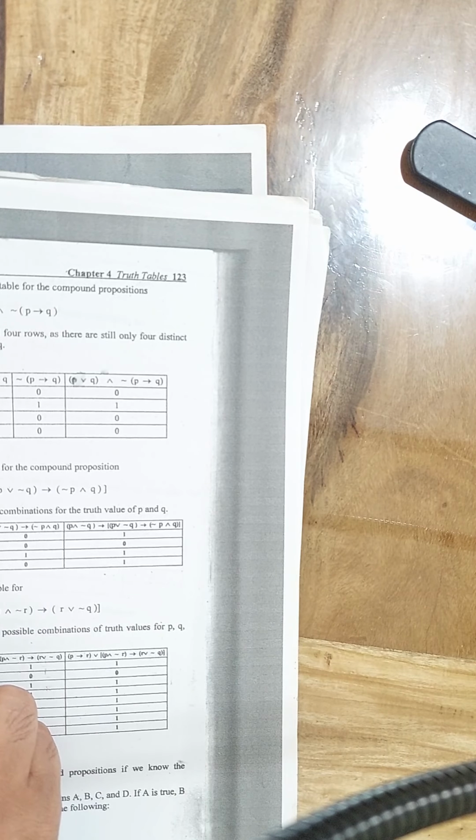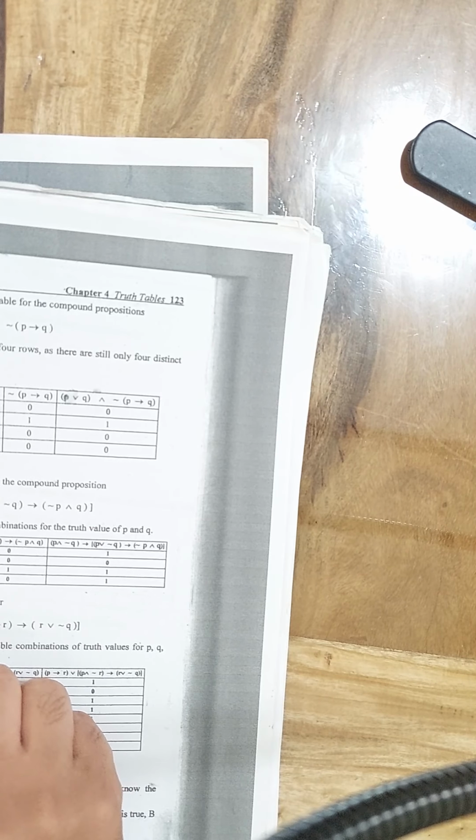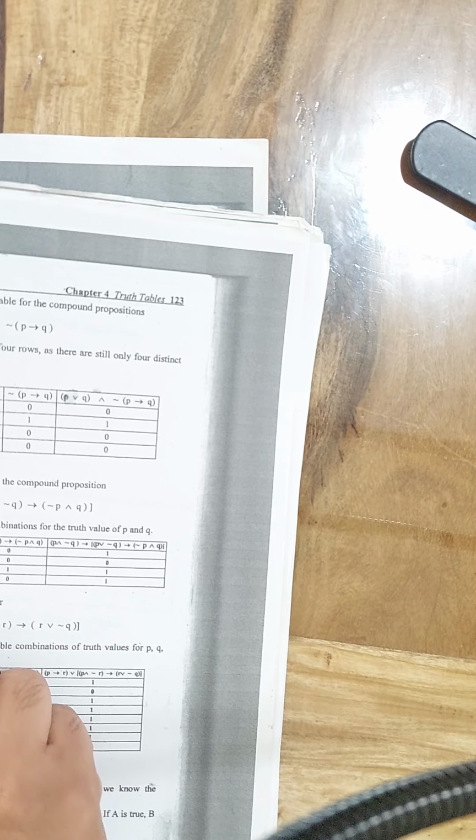And then not P and Q from here. So not P and Q. So 0, 1, 0 lagi apa, no? 0, 0, 0, 1, 1, 1, 1, 0, 0.